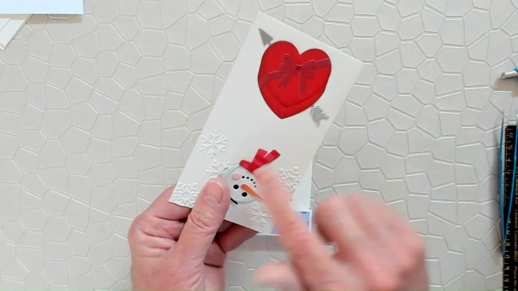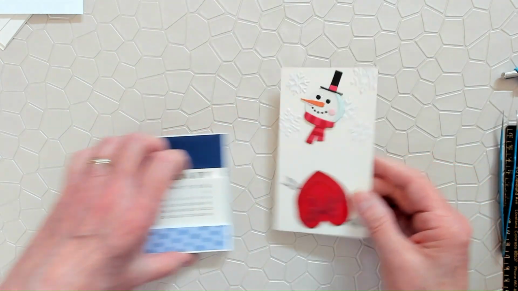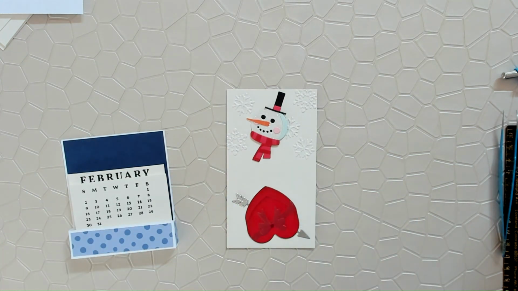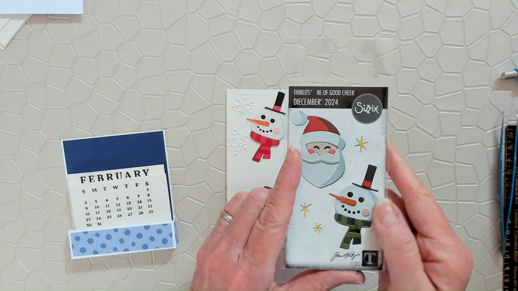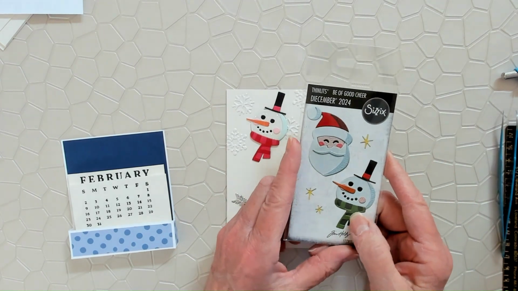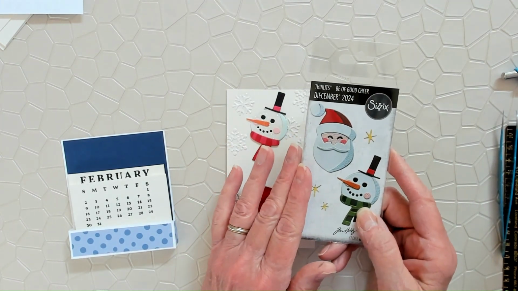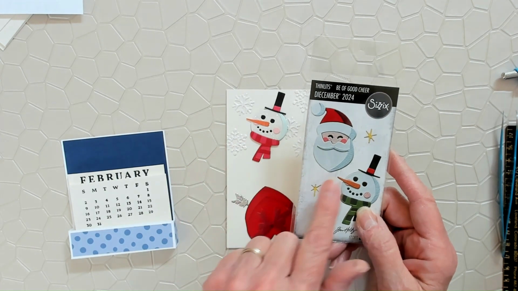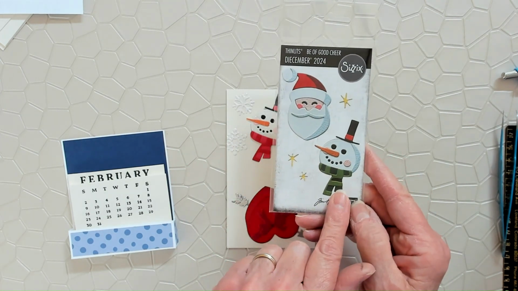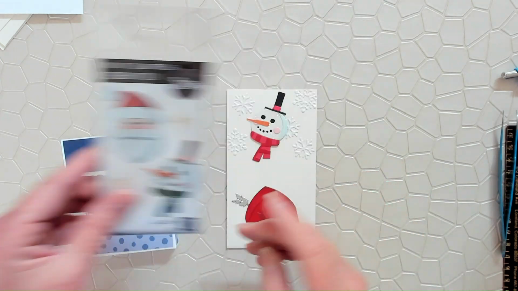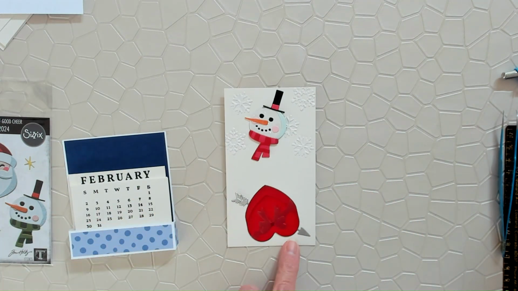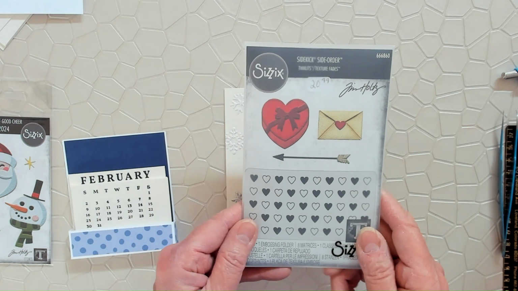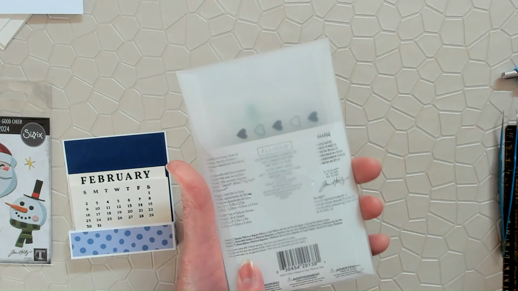But let me show you. I'll tell you what I used for these real quick, because most everything I have is fairly recent. So for the snowman, that is from Simon Says. This was their free giveaway in December, but Tim created this, so I decided I'd use the snowman for January. February for my hearts is from one of Tim's vault dies.